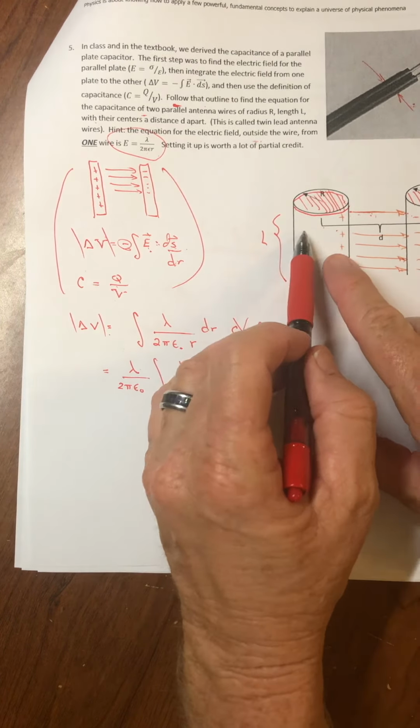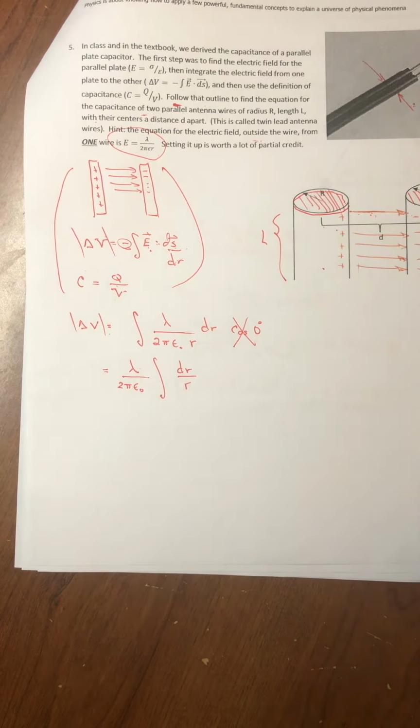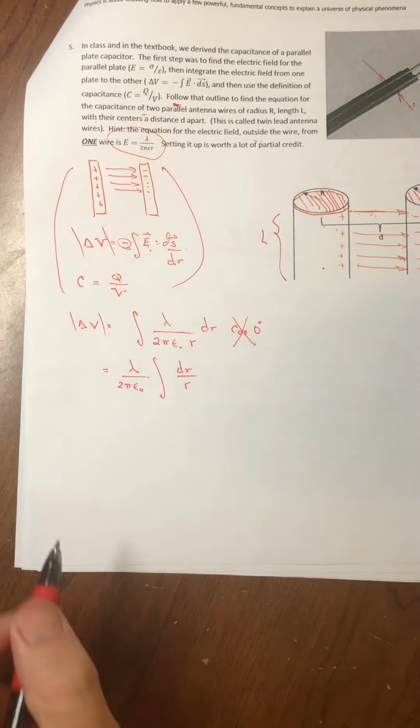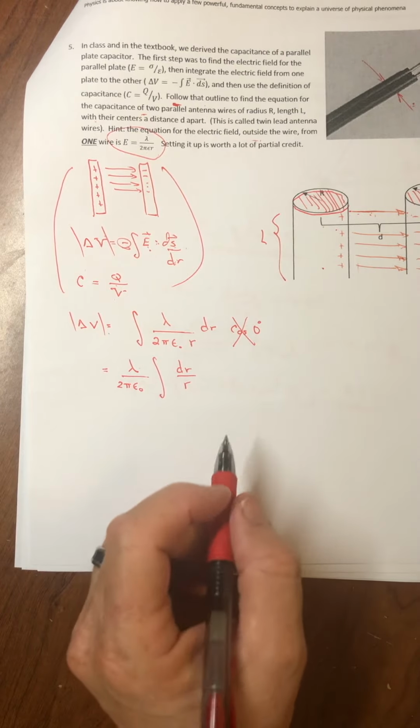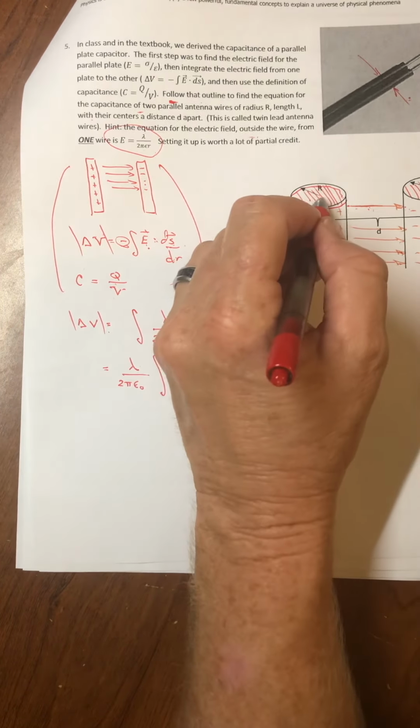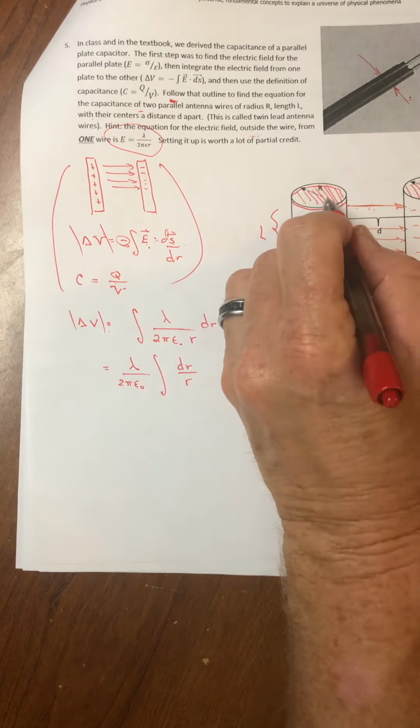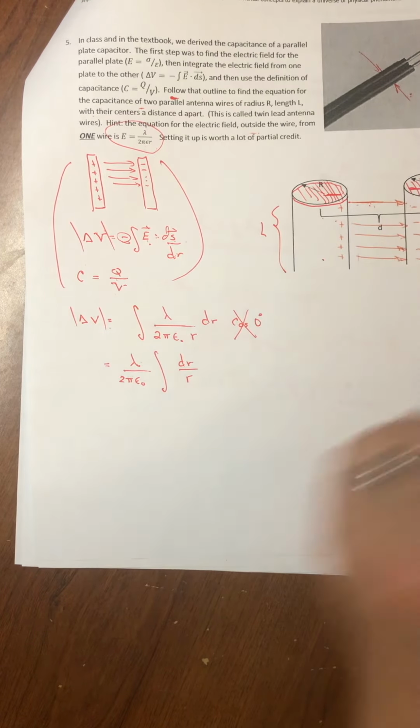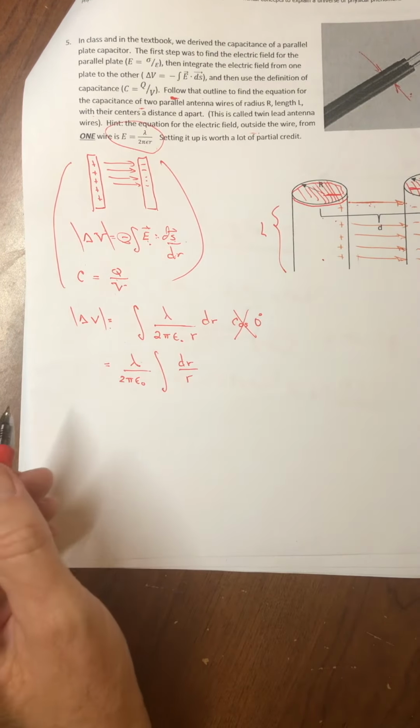It started at one wire and terminated at the other wire. And so when I go to integrate, I only integrate where there's an electric field. Or put another way, you could say I'm going to integrate from the center to the center, but the first part of it and the last part of it would have an electric field of 0.